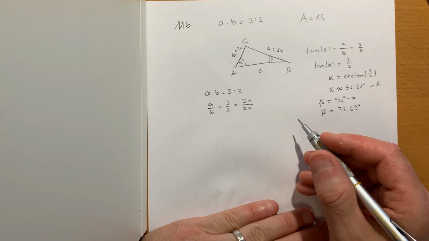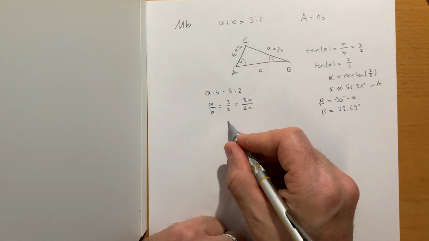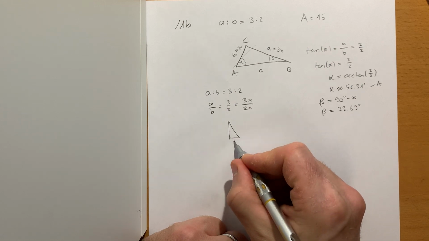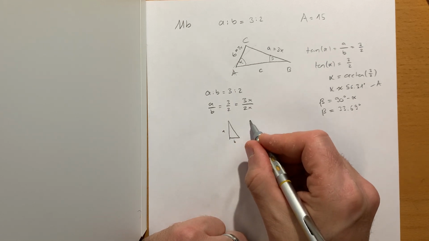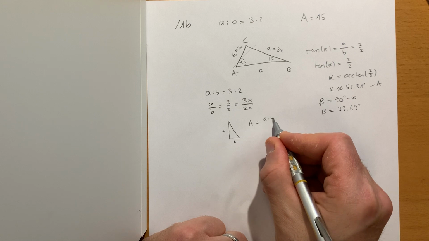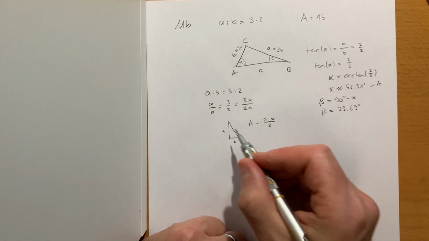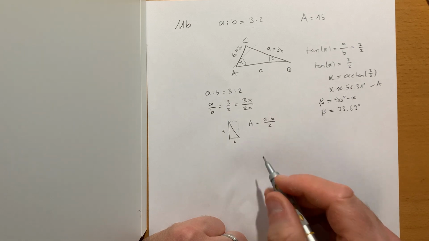But it will be very helpful because we know, again, in a right triangle, like this is B, this is A, the area is A times B divided by 2. Base times height divided by 2, because it's half a rectangle.